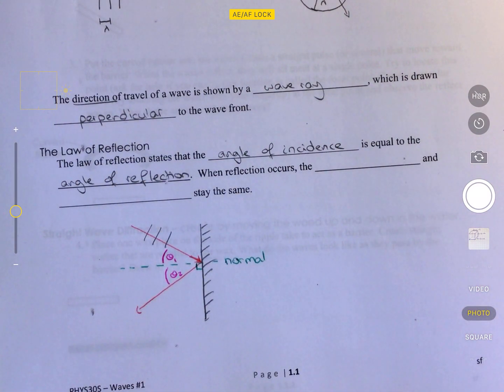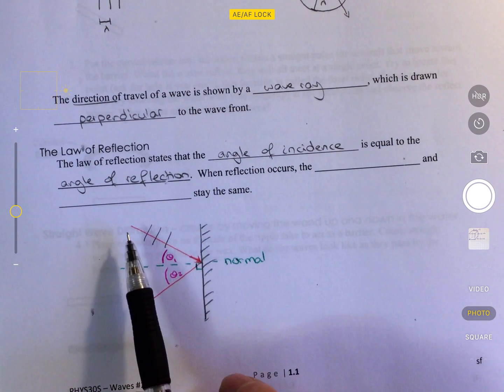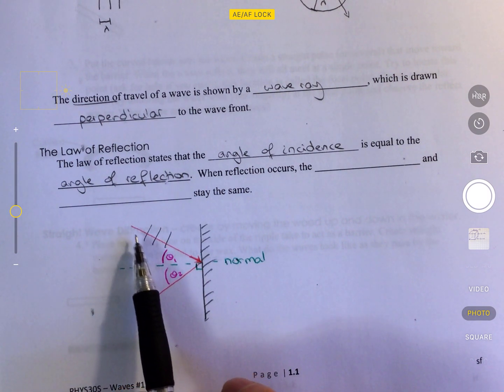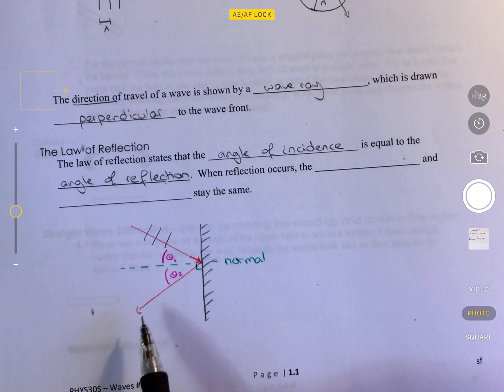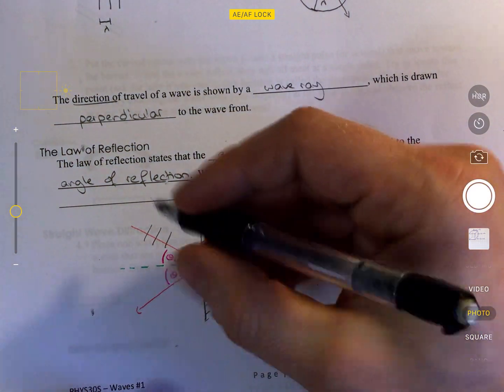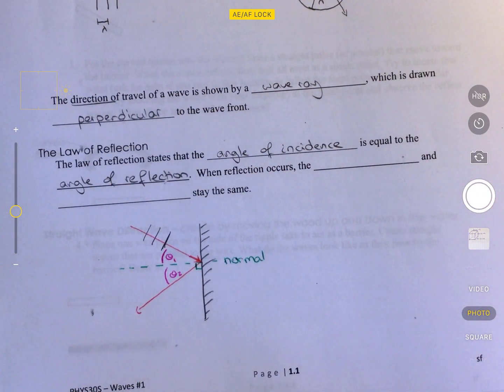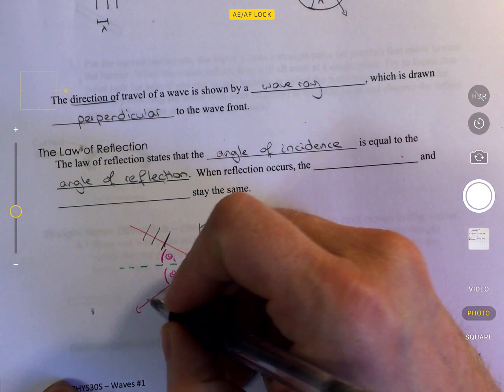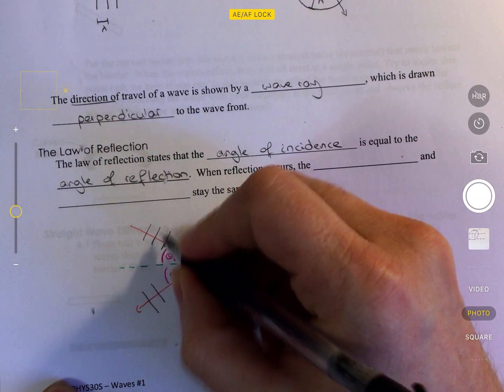Now here's the important thing. When I hit a boundary, let's say this is a mirror, your light goes through air, hits the mirror, and comes back into air again. Your light or your wave does not actually change a medium. And if it doesn't change a medium, then from our last section, you should know that your wave stays the same. So the wavelengths will stay the same.